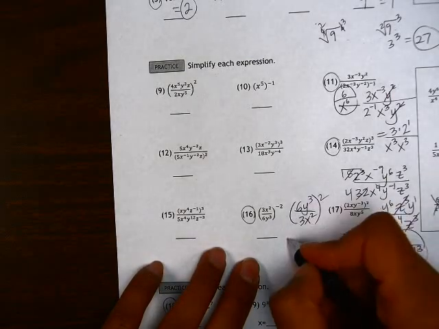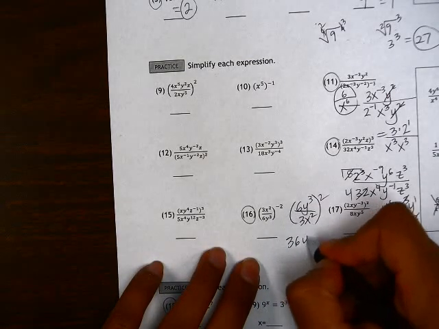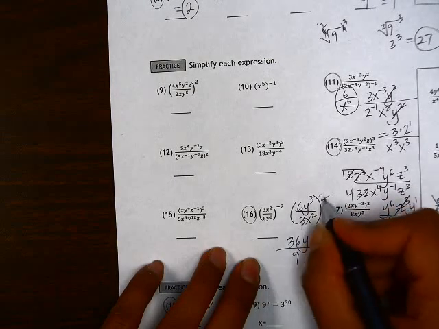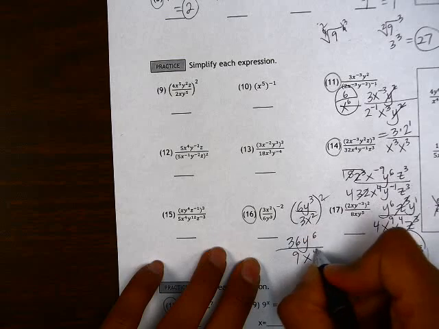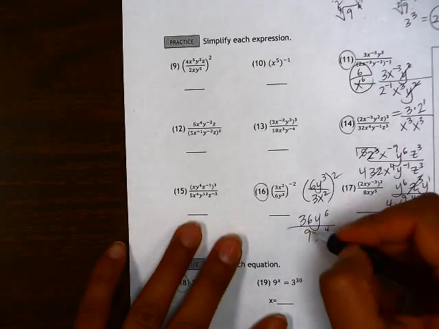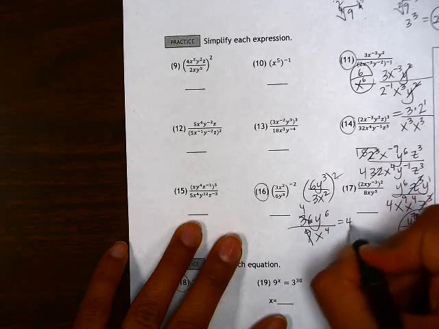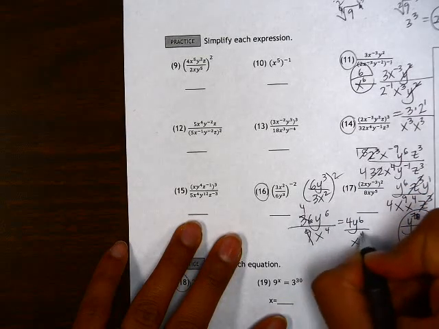Squaring all of this gives us 36y to the 6th over 9, because of 3 squared, and then x to the 2 times 2 is 4. Simplifying that, the only thing that reduces is the 9 into 36, so we get 4y to the 6th over 1x to the 4th.